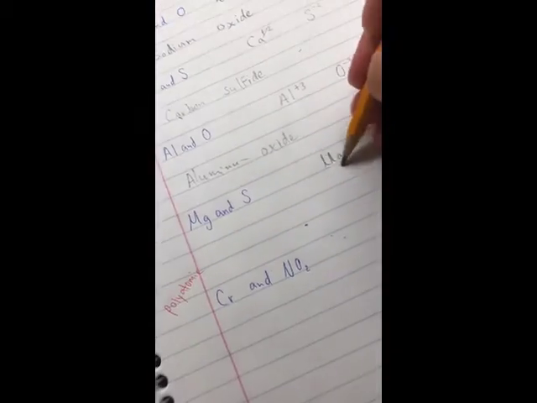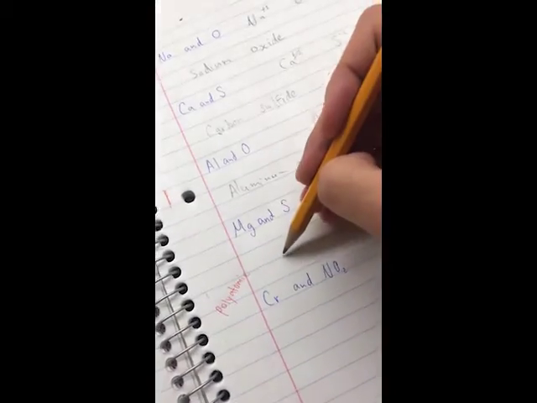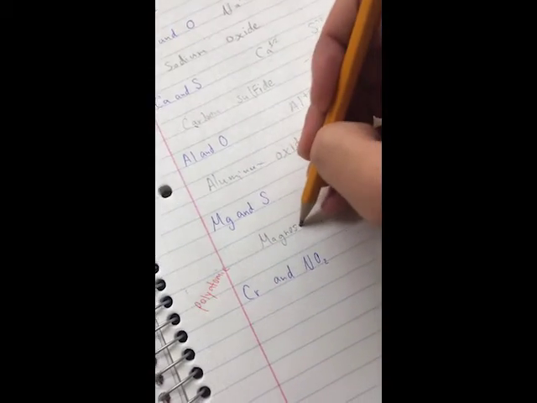Perfect. We have magnesium, which works with Mg +2, and sulfur, which works with S -2. So this will cancel, and we'll have MgS. For naming it, you'll have magnesium, which is our metal. Our second step is the root name, sulf, and add an IDE. Perfect.